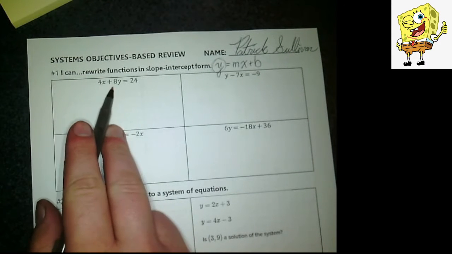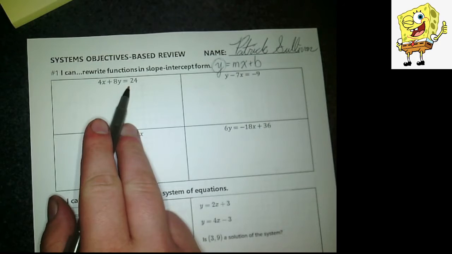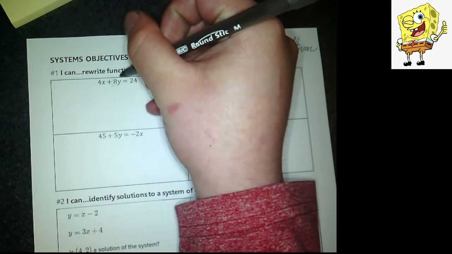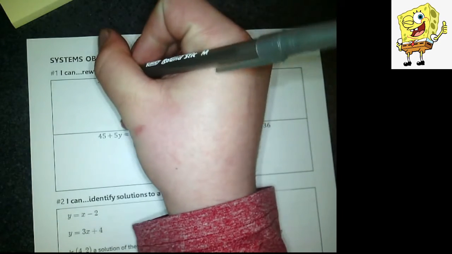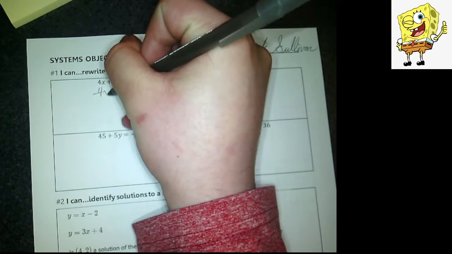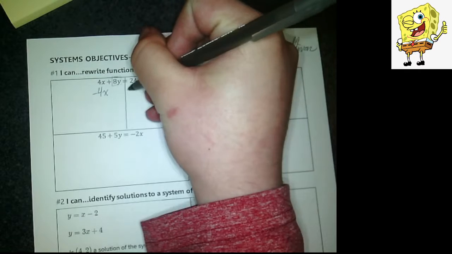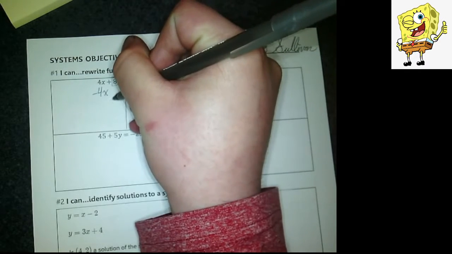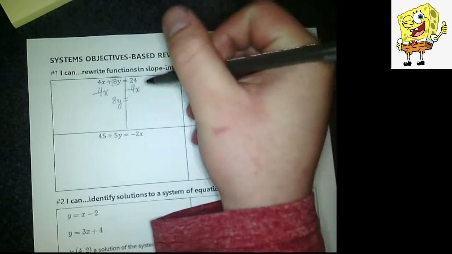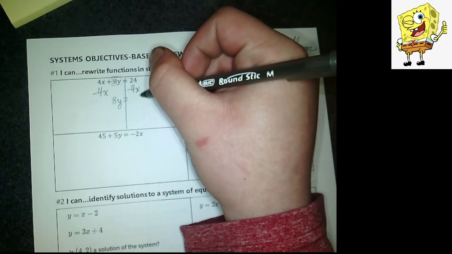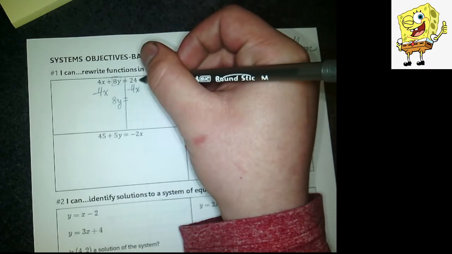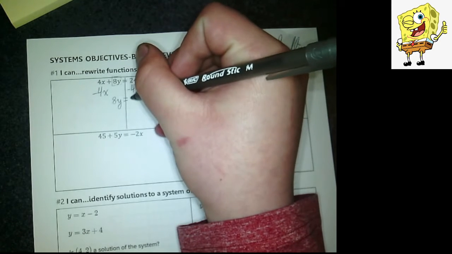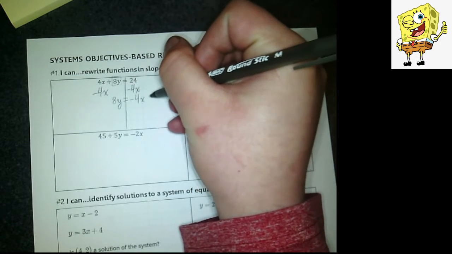I have 4x plus 8y equals 24. I'm looking to get the term with y in it by itself, in this case 8y. So in order to do that, I am going to subtract 4x on both sides, which leaves me with 8y equals, now here 24 and negative 4x, those are not like terms because this term does not have an x in it. Hence, I'm left with negative 4x plus 24.